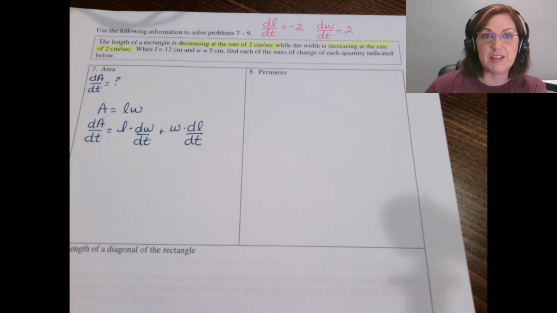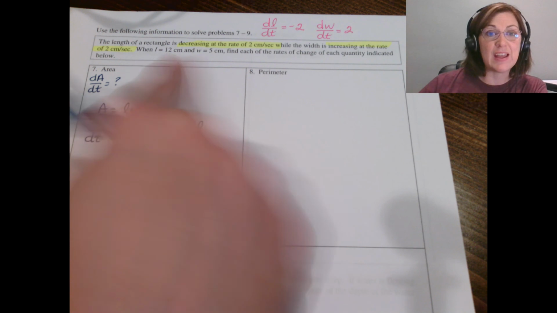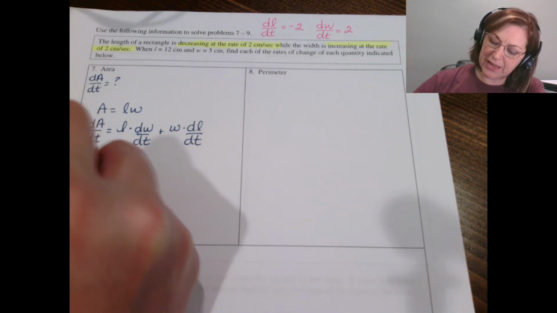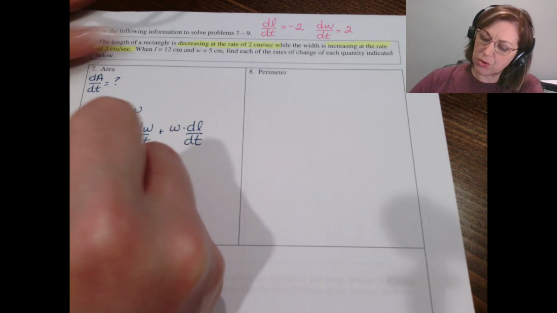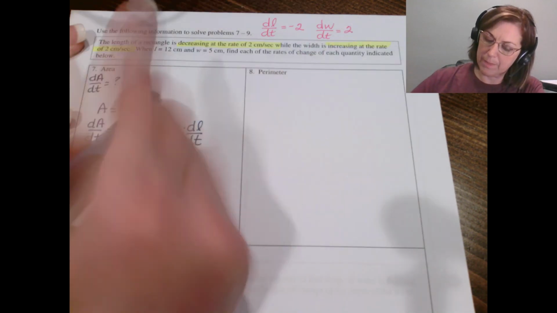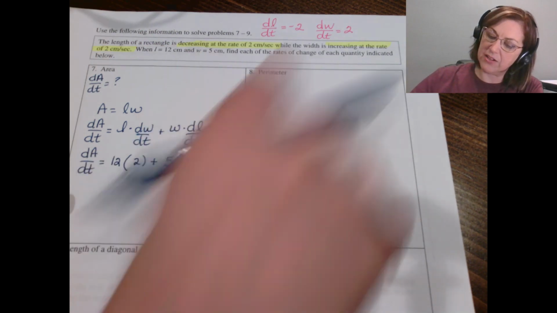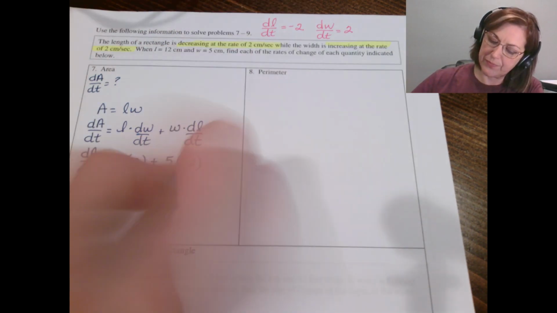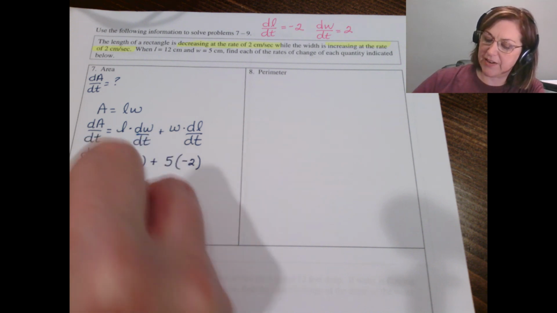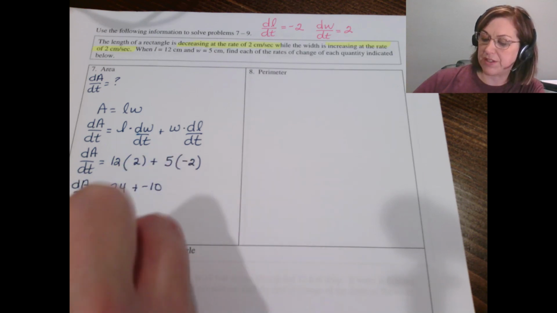And now we can put in all of these values. Remember, we were being asked for dA/dt when L is 12 and width is 5. So that's going to give us all the values we need to plug in here. L is 12. dW/dt is 2. W is 5. And dL/dt is -2. So just a little bit of arithmetic here, and we get that dA/dt is 14.